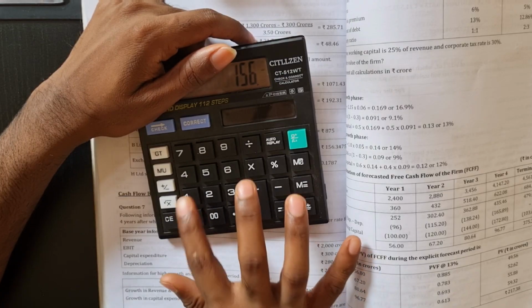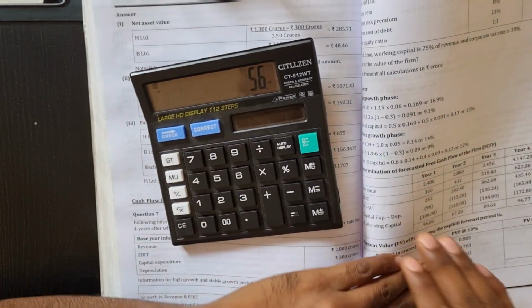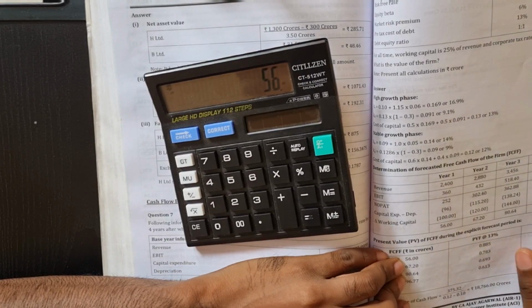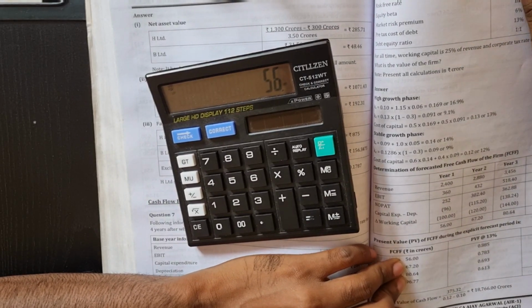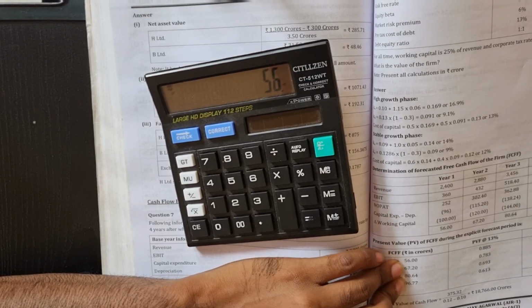My working capital is increasing, minus 100, right? So I'm getting it as 56. Like that for 4 years you have to calculate. Okay, now 4 years you have calculated. Now you have to calculate for the terminal year.